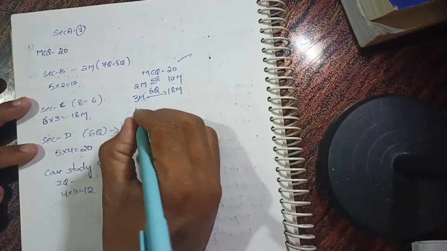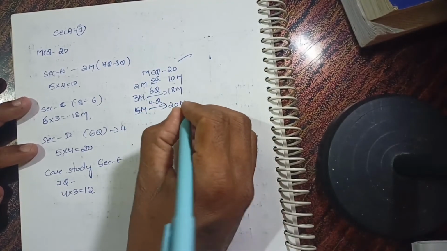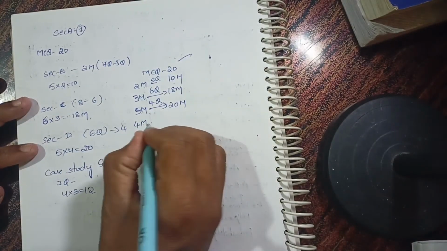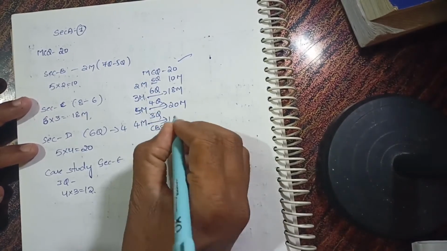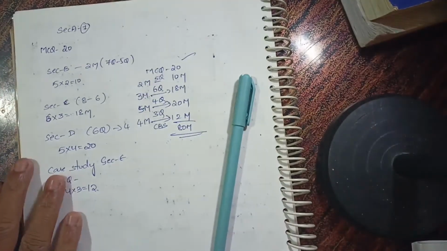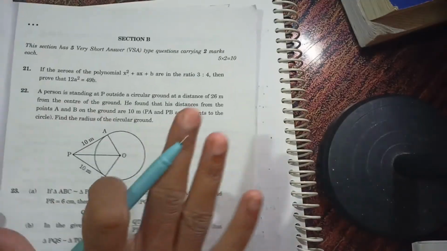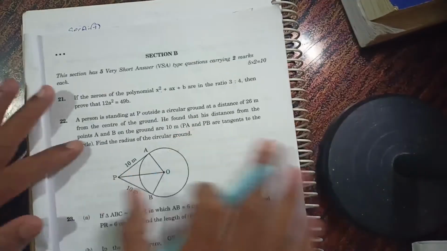Next, 5 marks, you have to attempt only 4 questions, that is 20 marks. And 4 marks, 3 questions, that is case based study problems, 12 marks. If you add all these numbers, you are going to get 80 marks. This is the complete question paper pattern. Now I'm going to tell roughly from which chapter we got the problems. After that I'm going to solve all the problems.